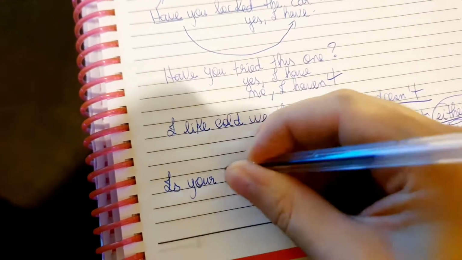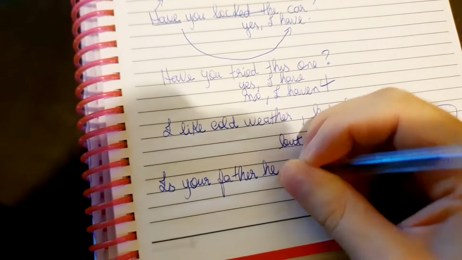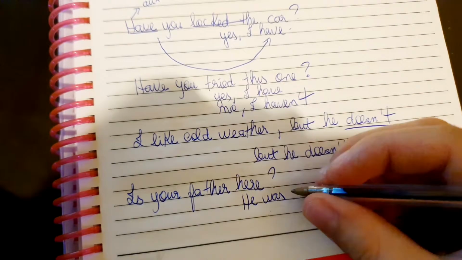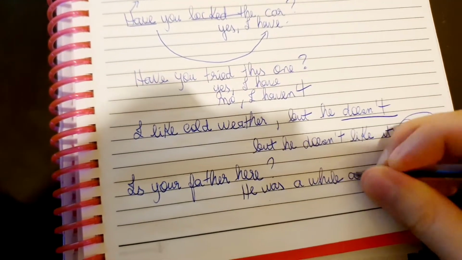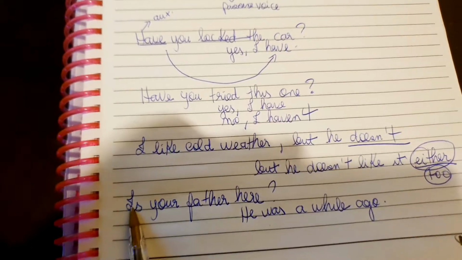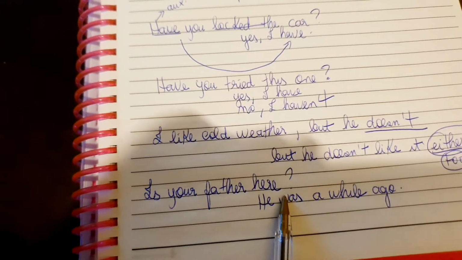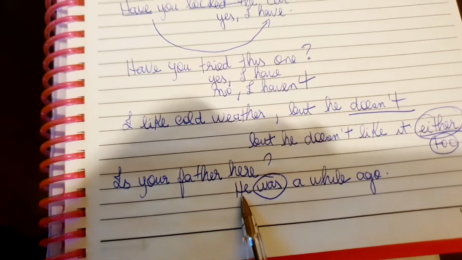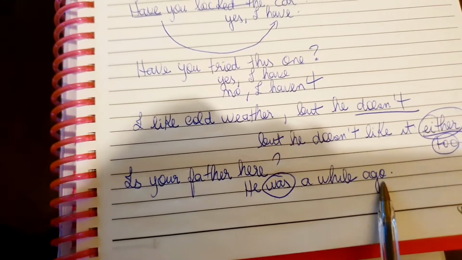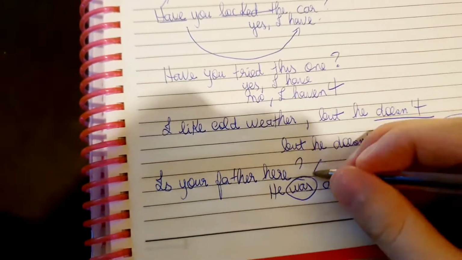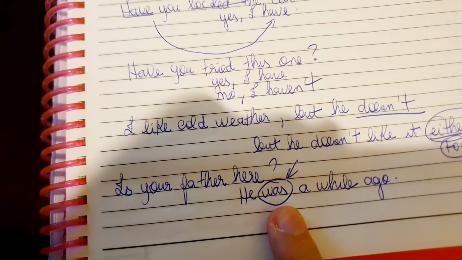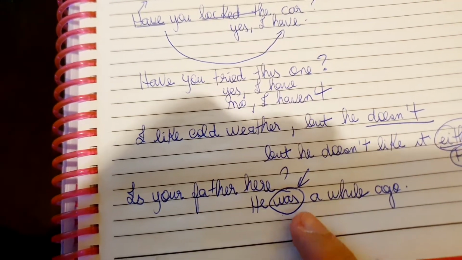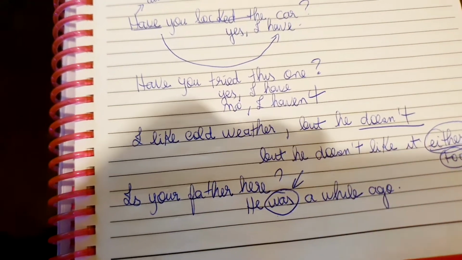Is your father here? He was a while ago. Here I'm using the verb to be, okay, to make a question. And when answering, I wanted to say that he was here a while ago, but now he's not anymore. So I can use was, and it's not necessary to repeat the whole sentence, okay, when you have the verb to be.